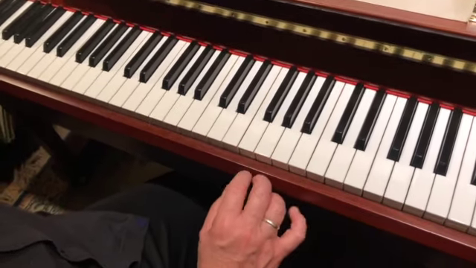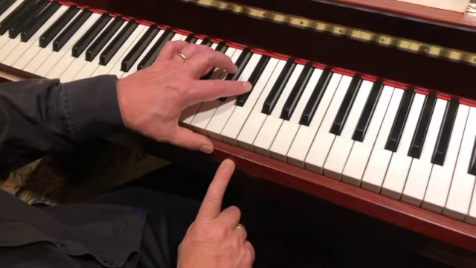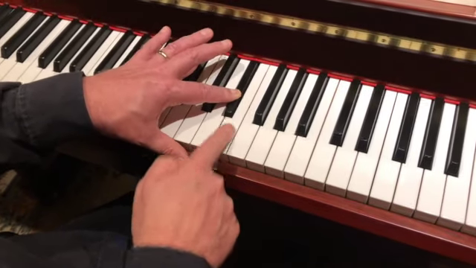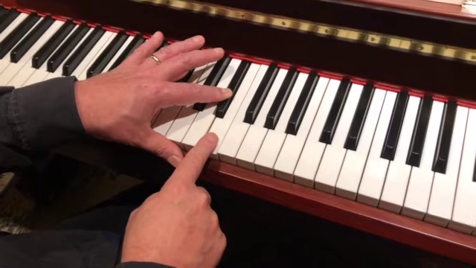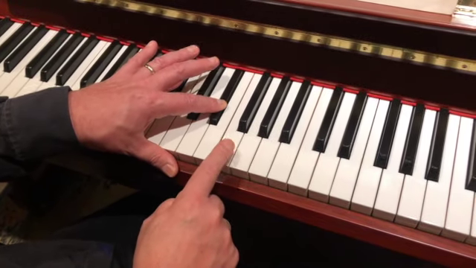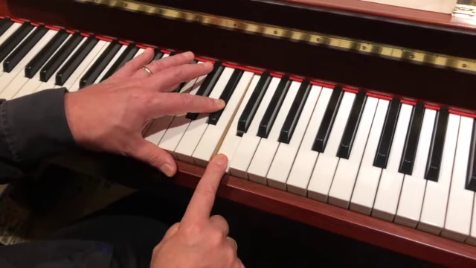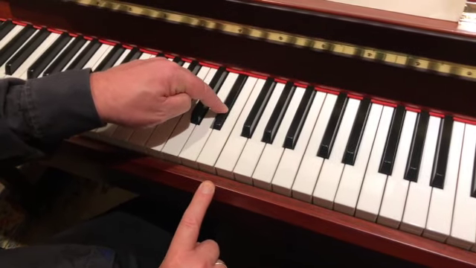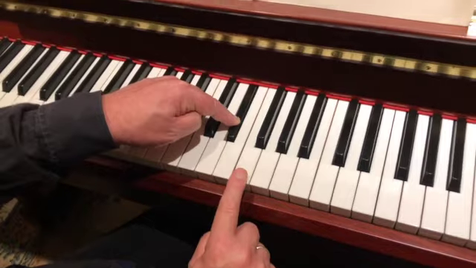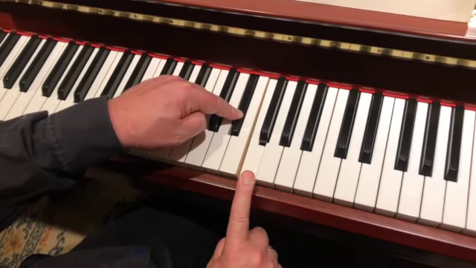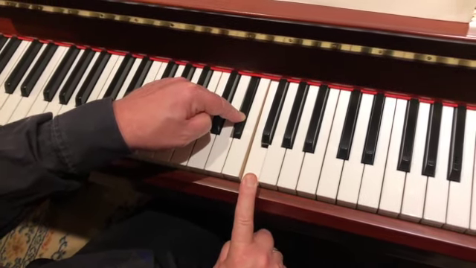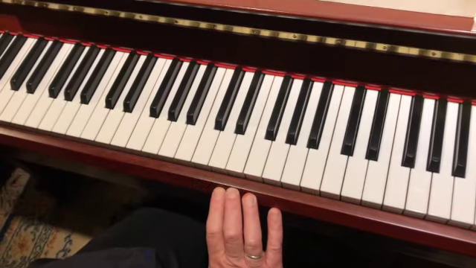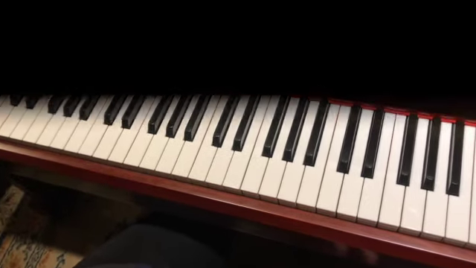Another interesting whole step is if I start on this black note. A half step above it is a white note, and two half steps is a whole step. So this note's name is E flat. Up to here is F. So that gives you an idea of whole steps and half steps.